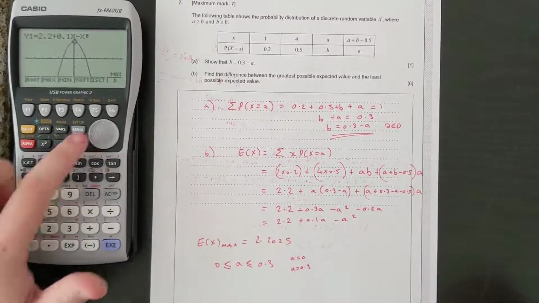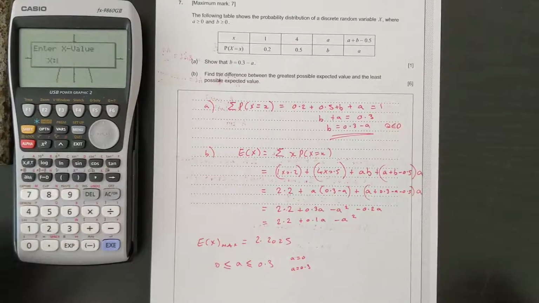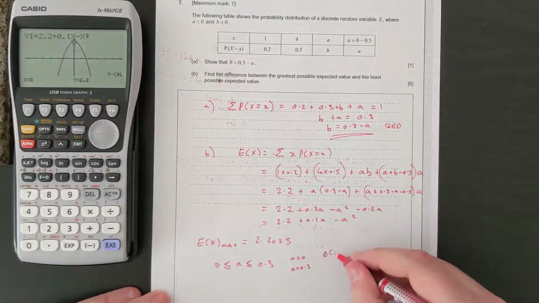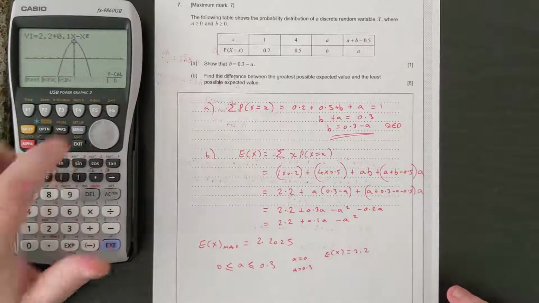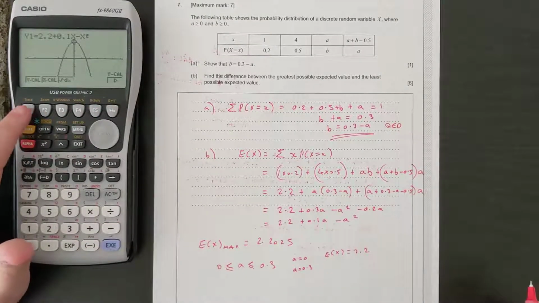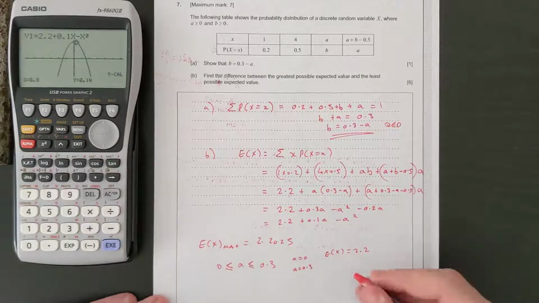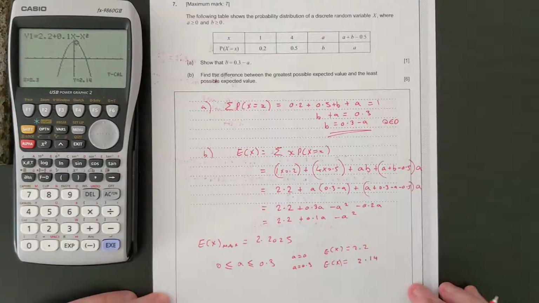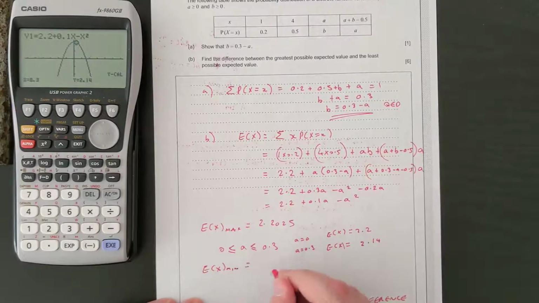I go into G-Solve, and I want to work out my y value given an x value. So I enter x is equal to 0, I get the expected value of x is equal to 2.2. And do the same thing again, but this time for the other extreme of a, so Y-Cal, given that x is 0.3, gives me EX equals 2.14. And therefore my expected value of x minimum is equal to 2.14.